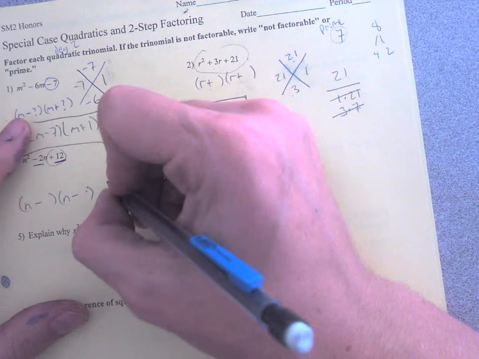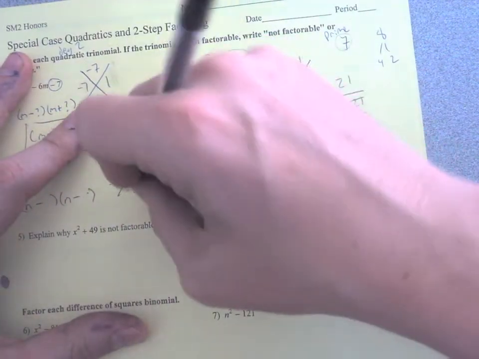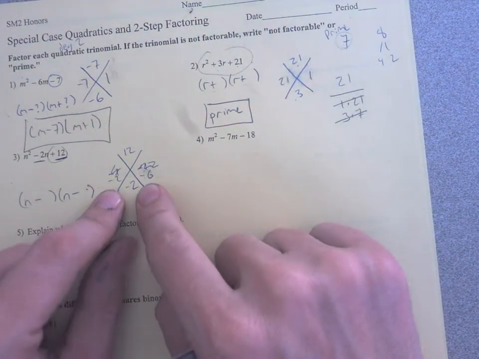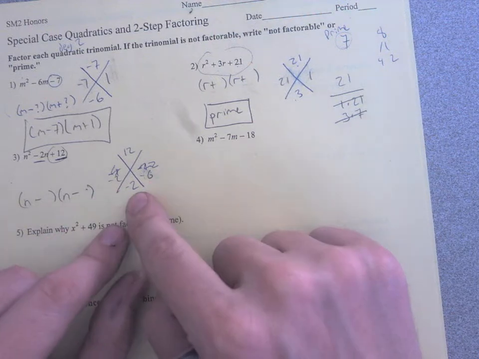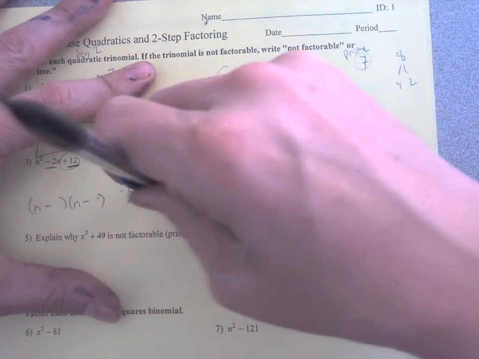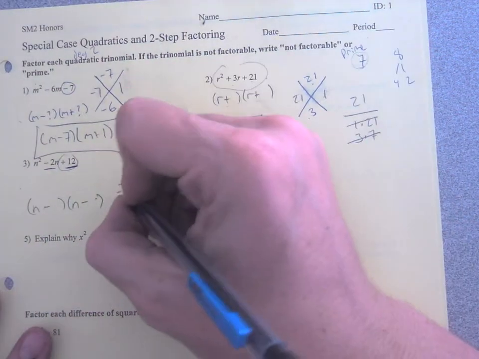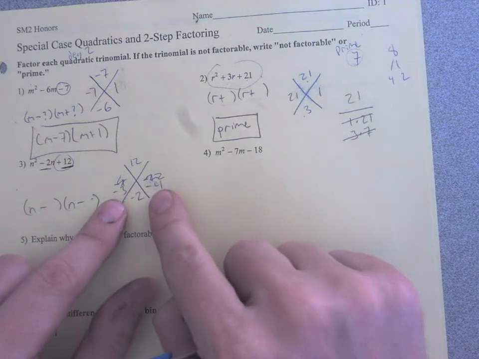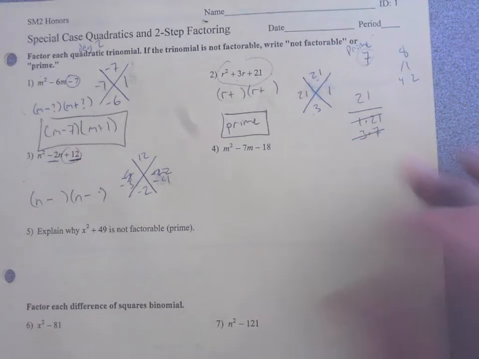What about negative 2 and 12? Sorry, that's not going to work. Negative 2 and negative 6, excuse me. Okay, if I multiply negative 2 times negative 6, I do get the positive 12 that I'm after. If I combine them, I'm going to get a negative 8, so that doesn't work either. Okay, so it's not the 2 and the 6. Okay, what about 3 and 4? If I do negative 3 and negative 4, I multiply those and I get 12, check. If I combine them, I get negative 7, and I think I've just ran out of options.